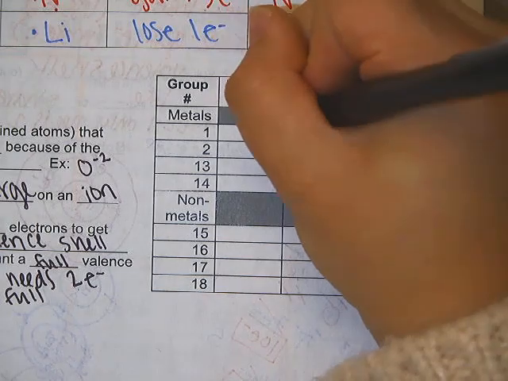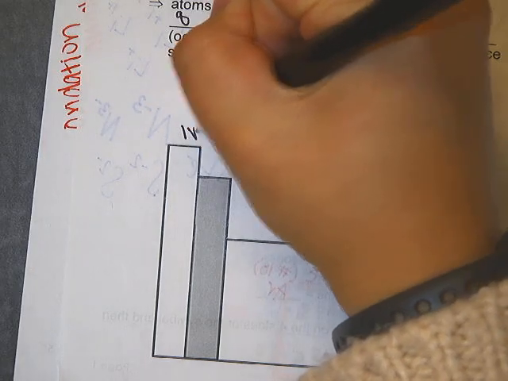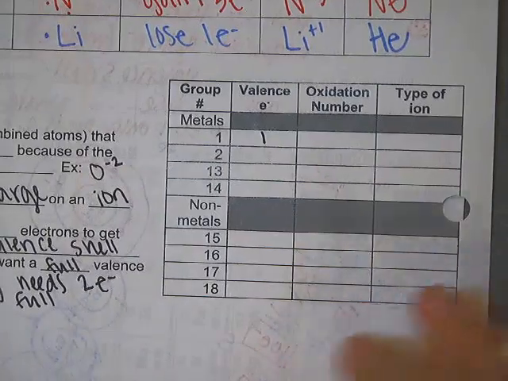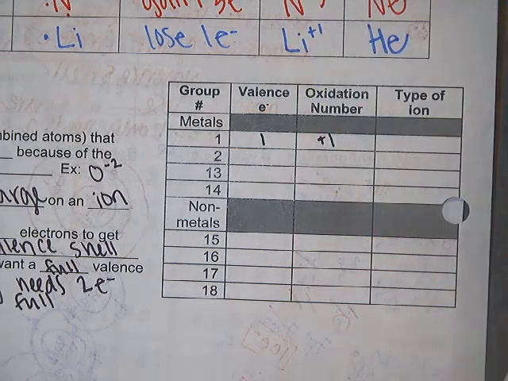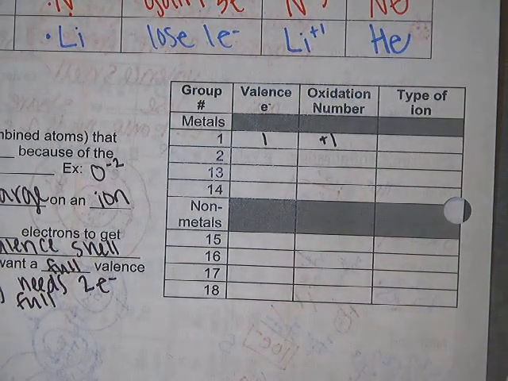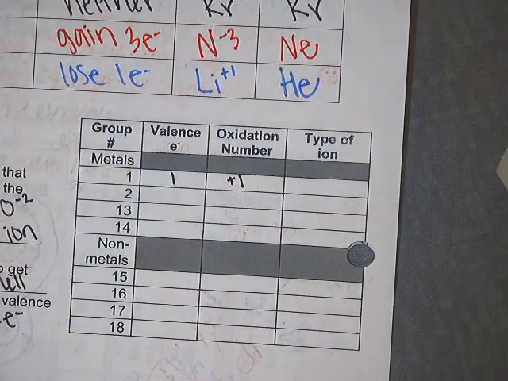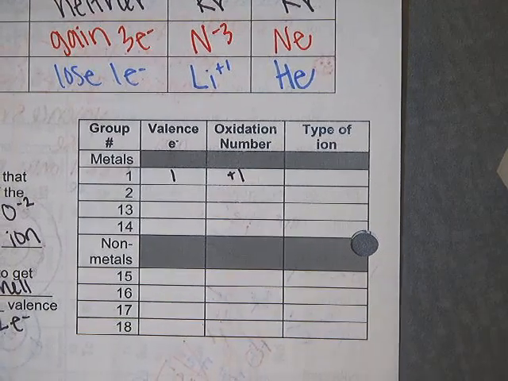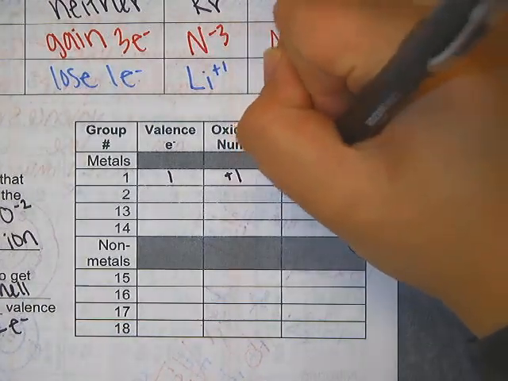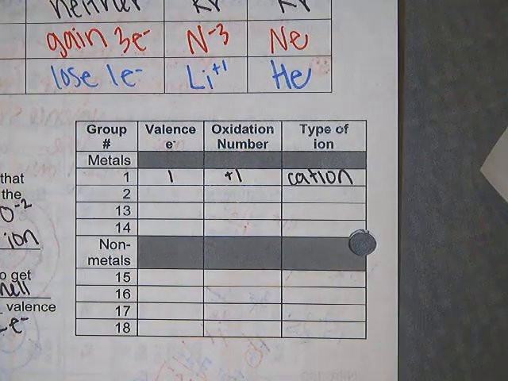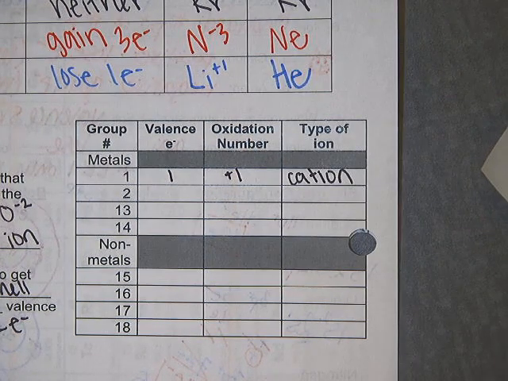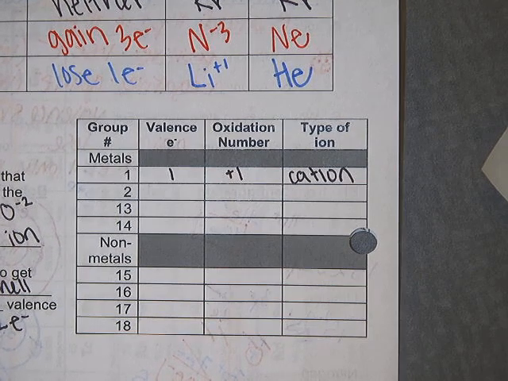So for group 1, we have 1 valence electron. That's this group right here. The oxidation number is going to be +1. And the type of ion, that's asking, is it a cation or an anion? Meaning, is it positive or negative? If it has a positive charge, we call that a cation. Remember that cats have paws? A cation is a positively charged ion. You can also say that cats are losers. It got that way by losing electrons.